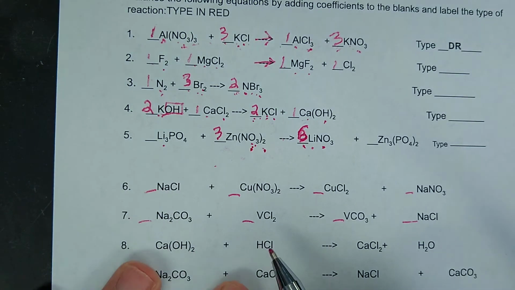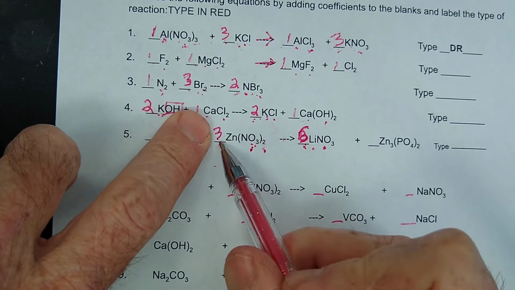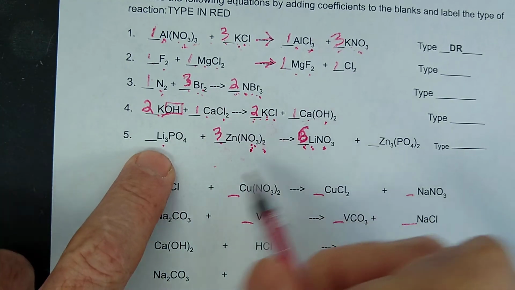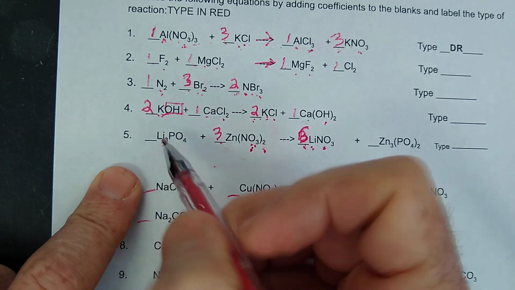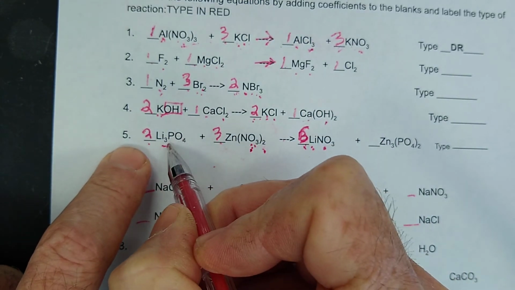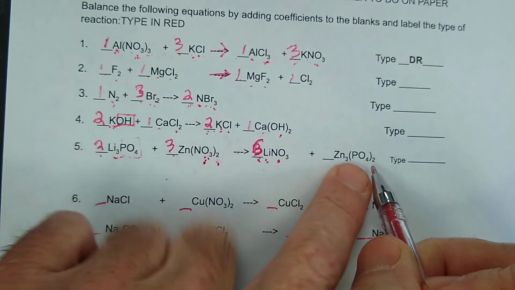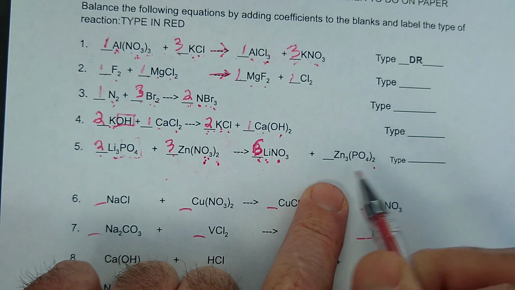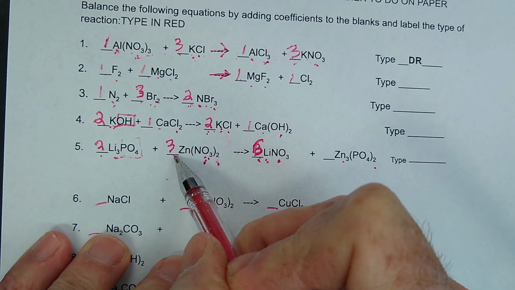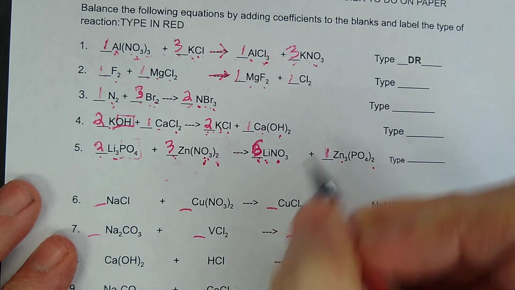It's a little game. It's a little math game. So now we have 6 nitrates, and 3 times 2, 6 nitrates. Now we have 6 lithiums. So what am I going to need here? I'm going to need a little number 2 there. And now that gives me 2 phosphates. See the phosphate? And look over here. There are 2 phosphates. And now I have 3 zincs. And let's check over here. Yep, 3 zincs. Done.